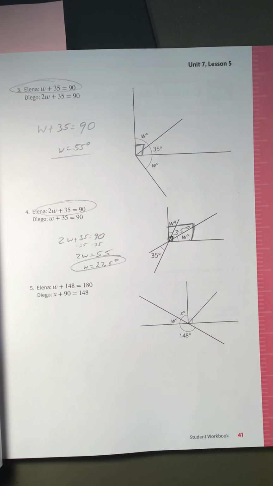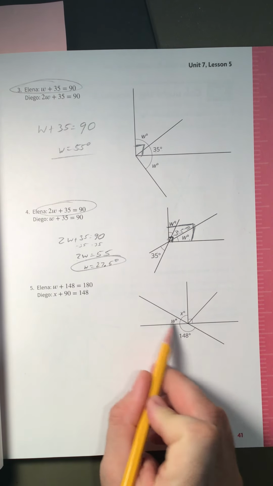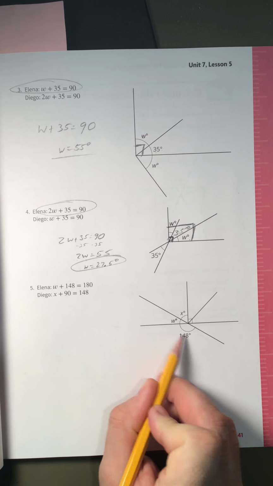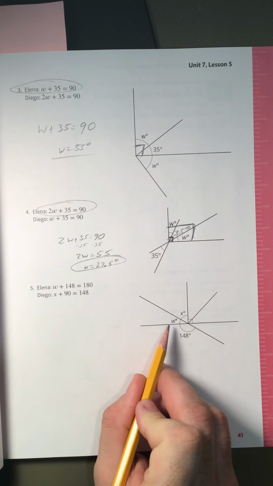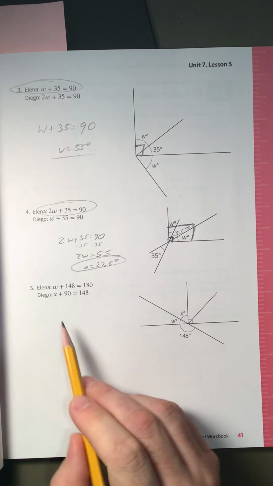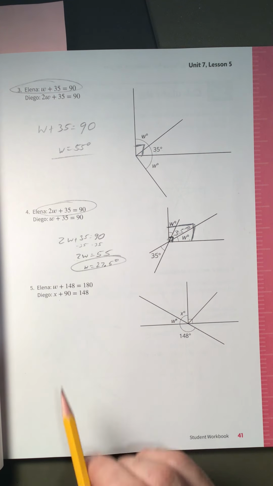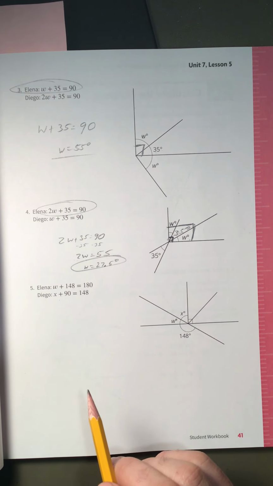All right, come on, Diego. We need you to get one here. Elena's kind of running away with this. So Elena says w plus 148 equals 180. Does that appear to be a straight line there? I would agree with that. Definitely looks like 180 degrees there. And Diego says x plus 90 is 148.